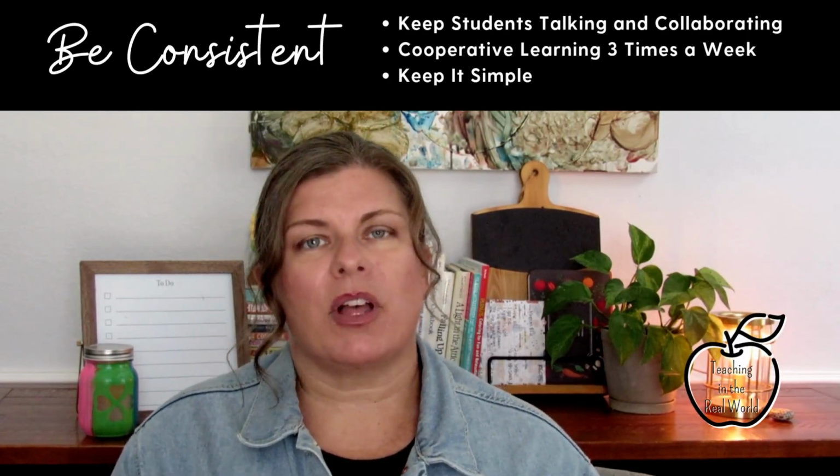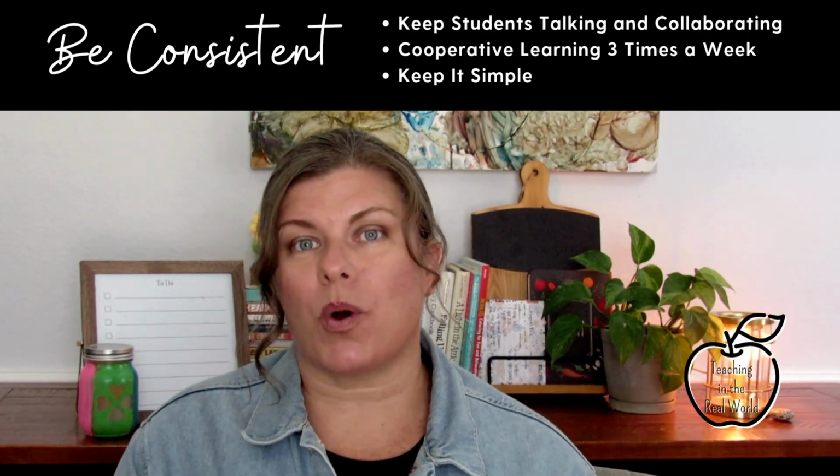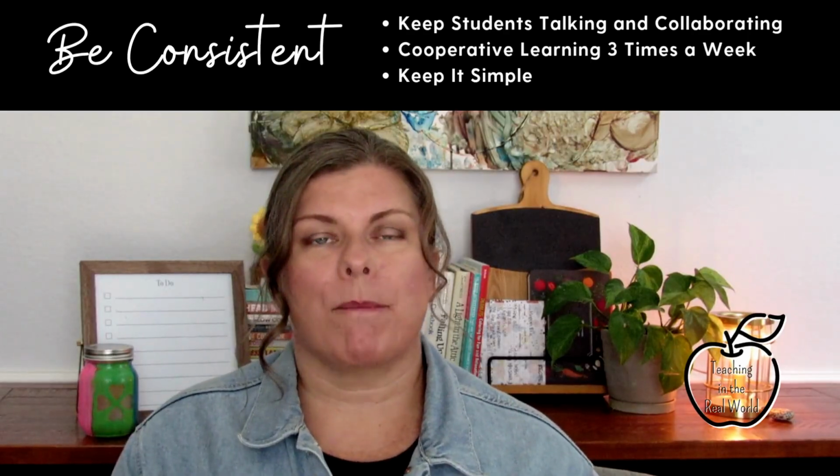It can be as simple as a think, pair, share with a partner. If you can offer at least 3 cooperative learning opportunities every single week, your students will become more and more comfortable with talking with each other and discussing their learning. And that will be of great value to them in the future, both in the classroom and beyond.